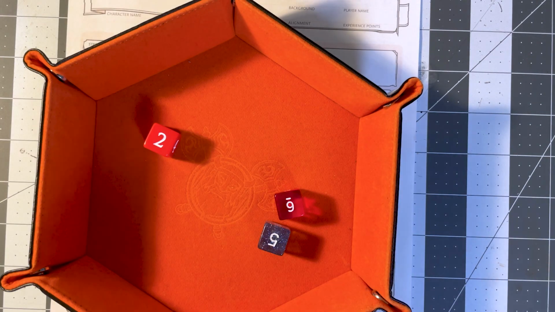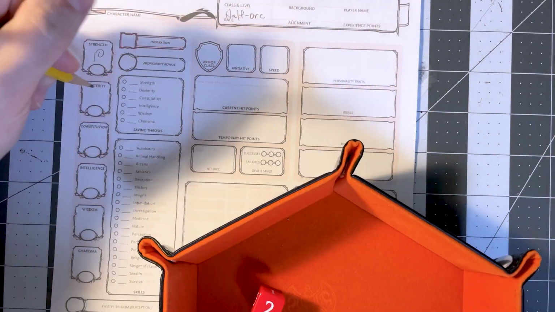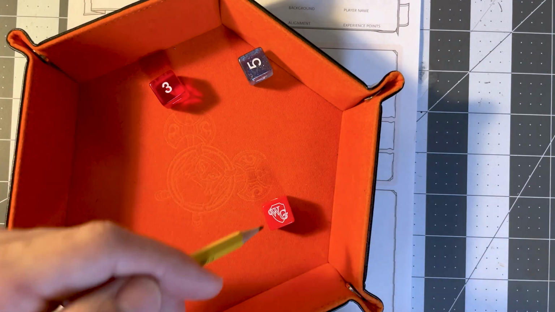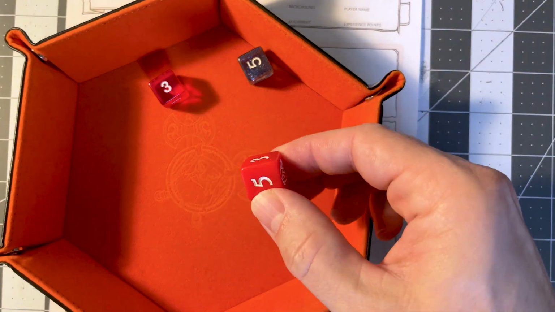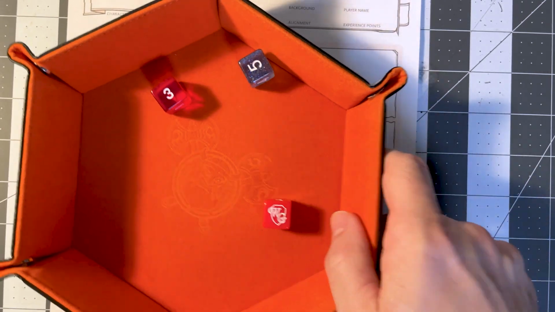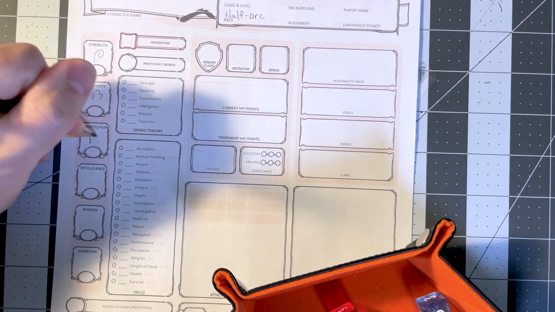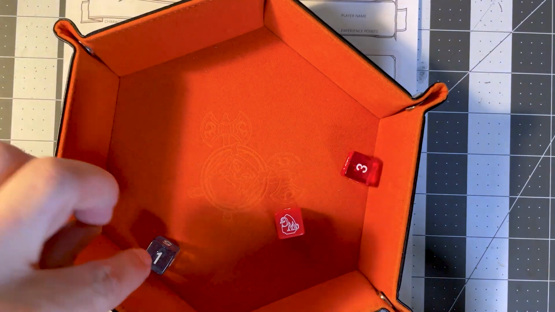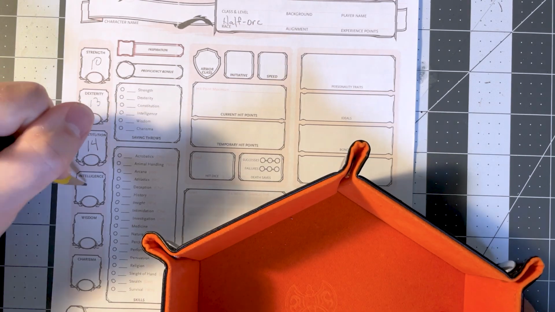Dexterity, 6, 11, 13 dexterity. Constitution, 8. I think that's a 6. Yeah. So 8 and 6 is 14. Intelligence, 3, 6, 9. So it's 9, 10 for intelligence.